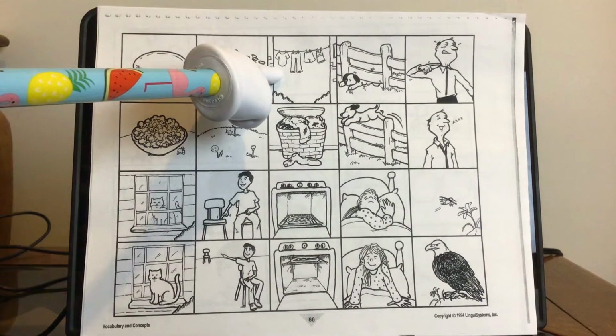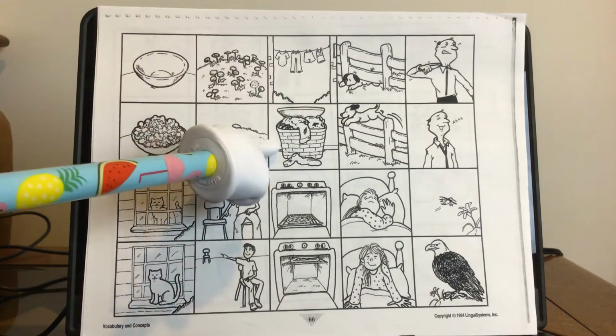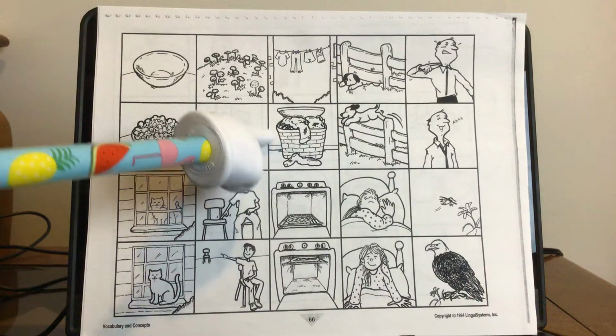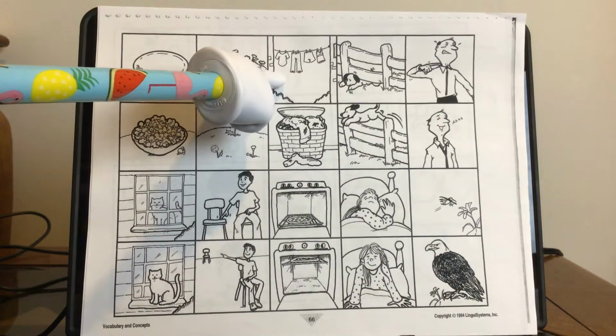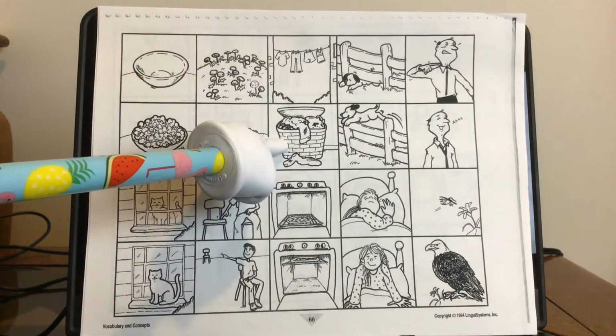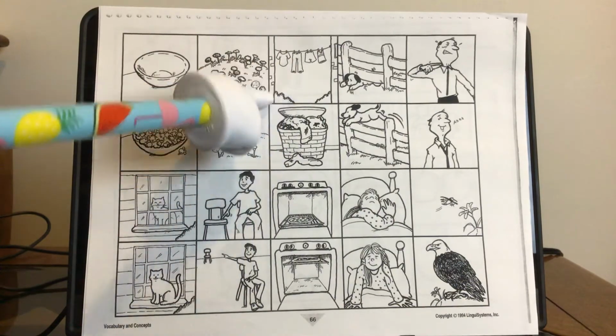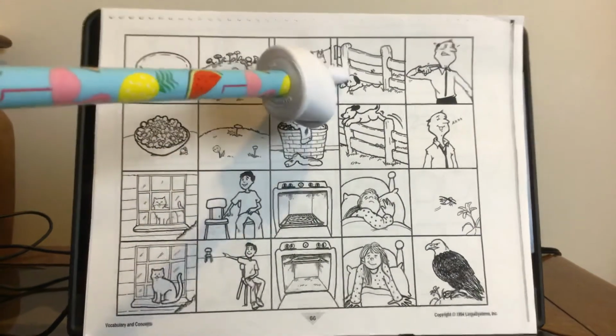These clothes are clean. What is the opposite of clean? If these clothes are clean, that means these clothes are dirty. So the opposite of clean is dirty.